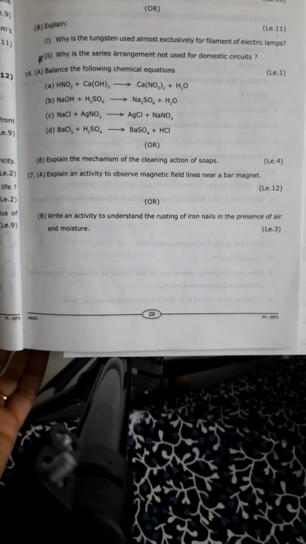Is it clear? Now this paper got fully completed. So 3 papers we have done fully with physics and chemistry part. For tomorrow, everyone who attended will nicely prepare the cleaning action of soap. And the next question, which one I gave?